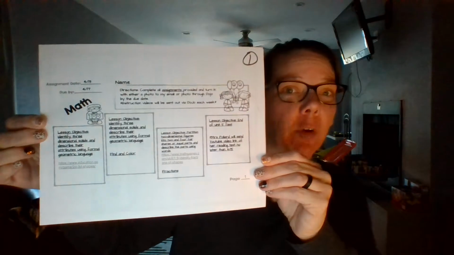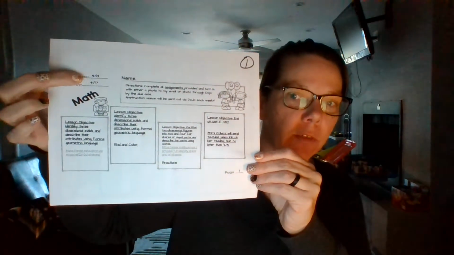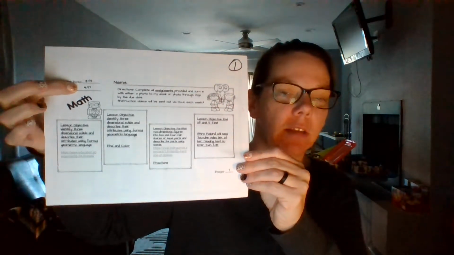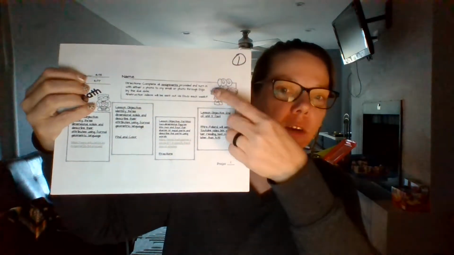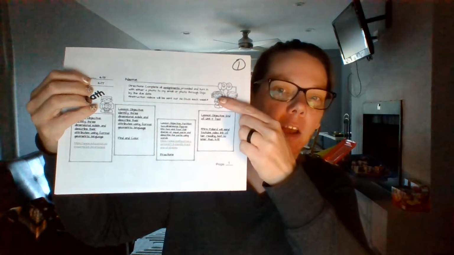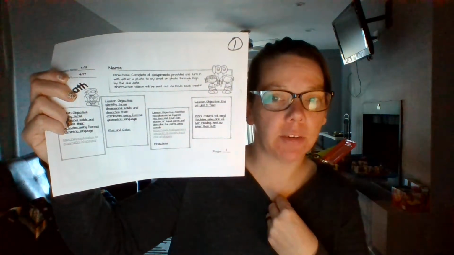You should have picked up your packet. The beginning of your packet shows this week, so 413 through 417. This is the first one we're going to be working on. Here are the directions. The directions just say that you're going to complete all assignments provided and turn in to me either a photo to my email or a photo through Dojo by the due date, okay?